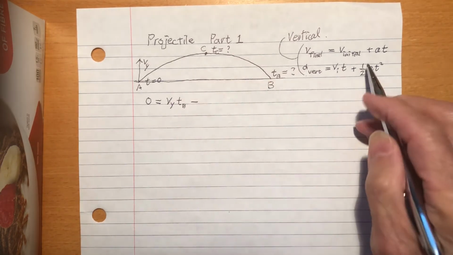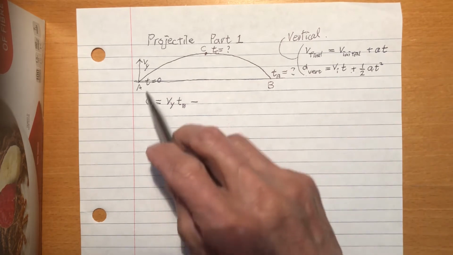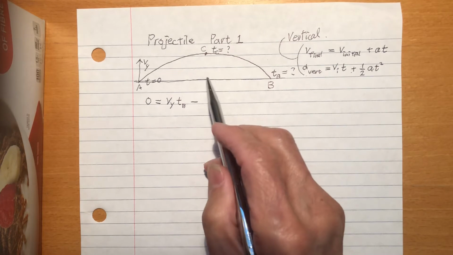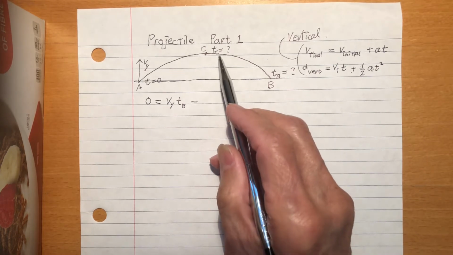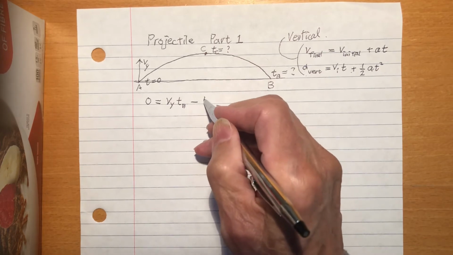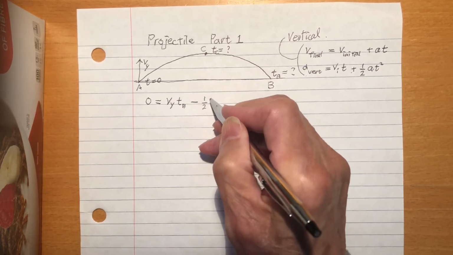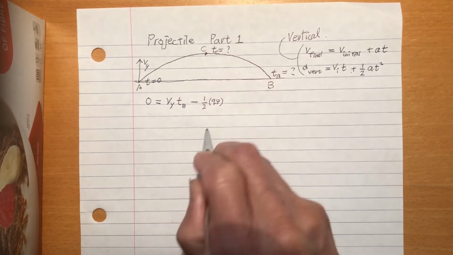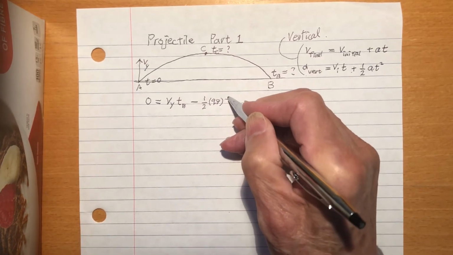Plus 1/2 a. Now, for the vertical part, my acceleration is 9.8 downward. So I write minus 1/2 times 9.8 times Tb squared.